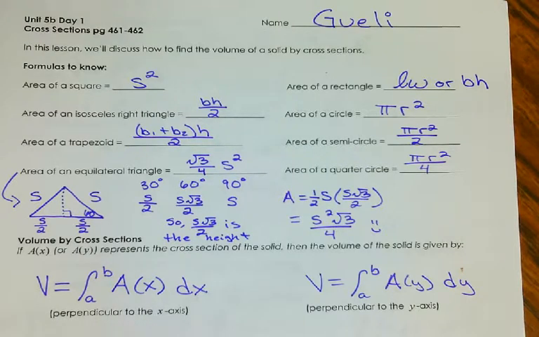Some notable differences between this formula and the formula for volume in the previous sections when we did discs and washers: you might notice that there's not a pi in this formula, which should make sense because remember in the previous we got that pi because we were spinning around an x-axis or some line, and that's where the pi came from.